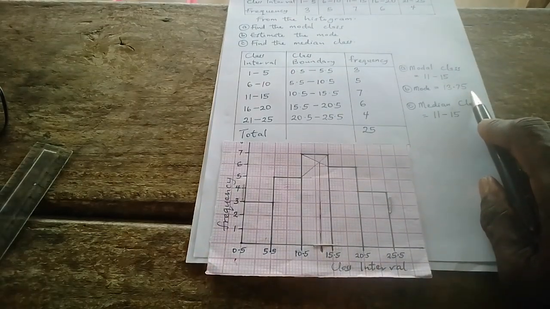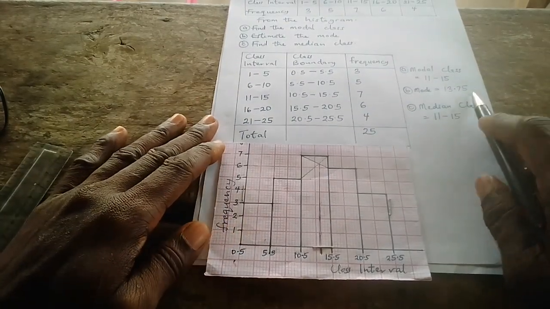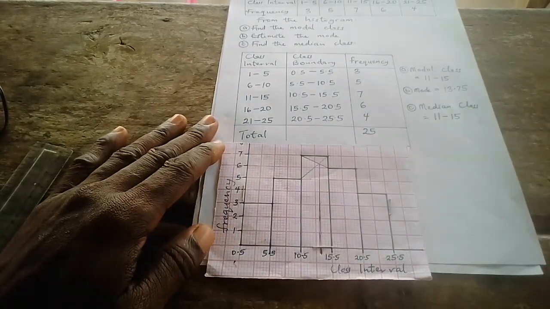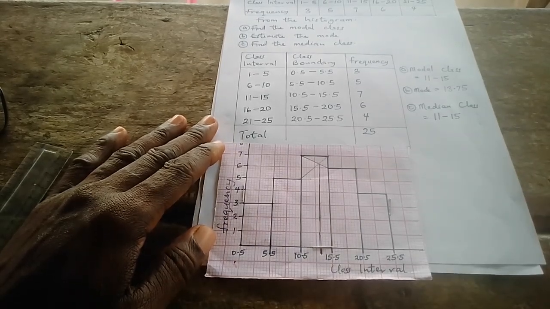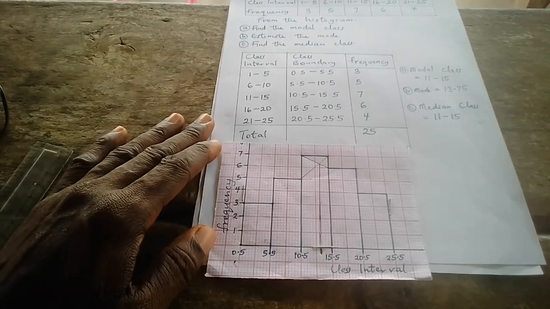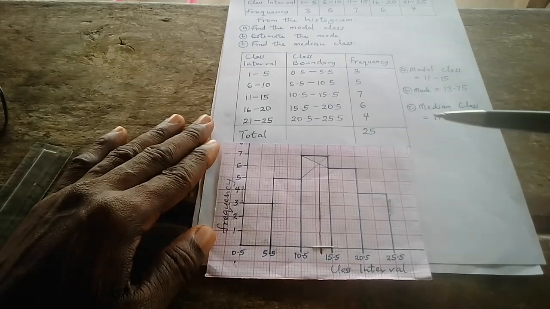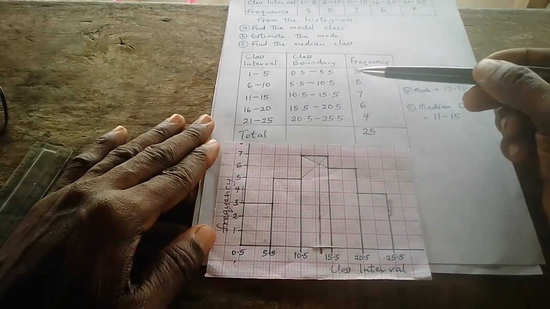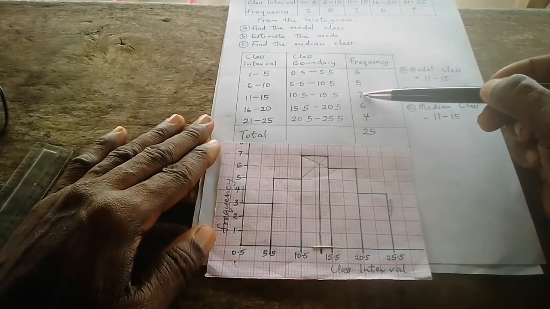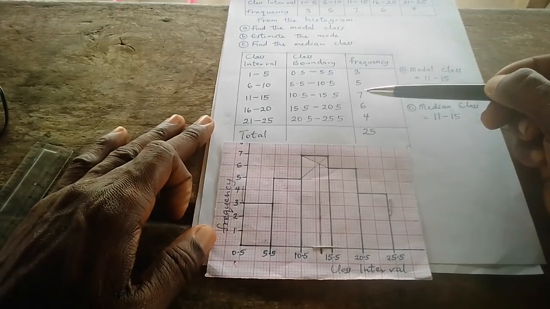Then the last part of the question says find the median class. The median class should be the class in the middle. So where are we supposed to locate the median? We are just looking for the class interval where the median should be. Since we are having 25 here, if we divide it by 2, that will be 12.5. By the time we start counting, the group where we can get 12.5 should be the median class group.